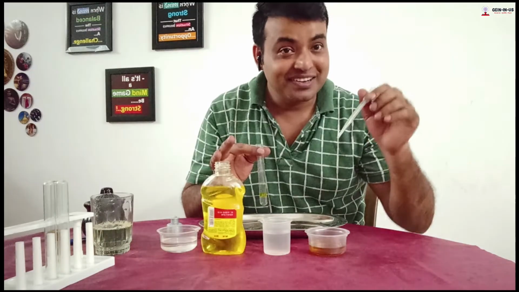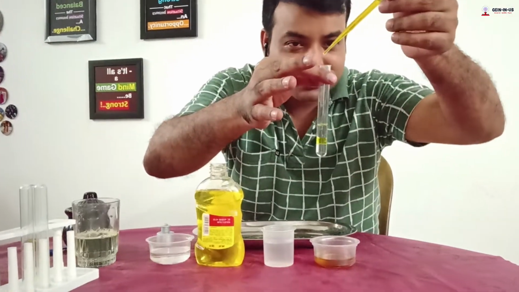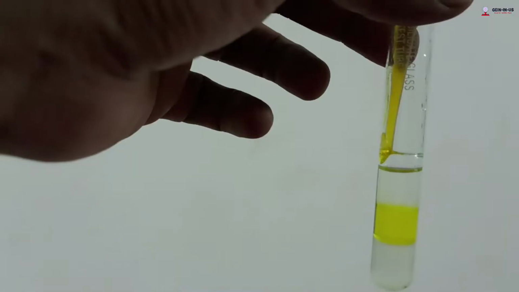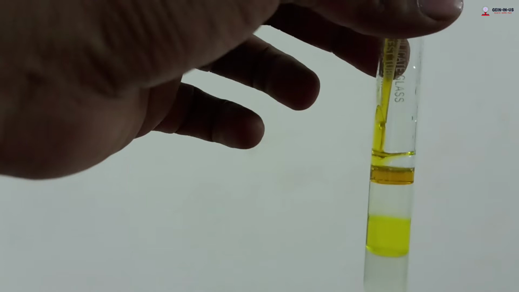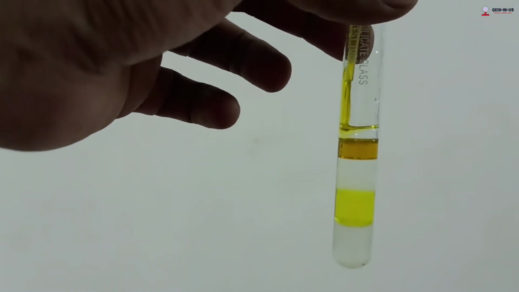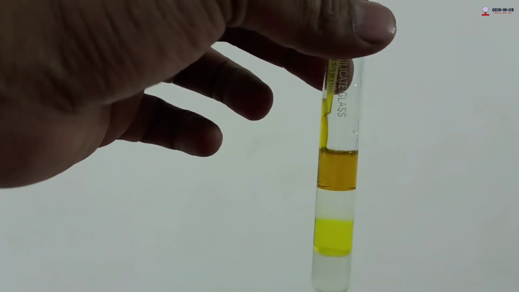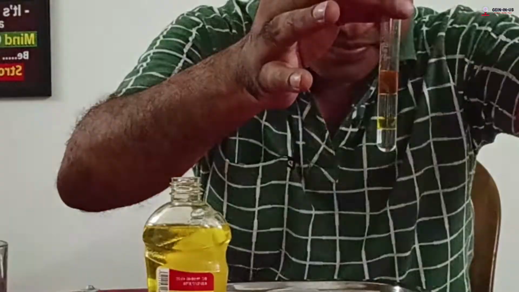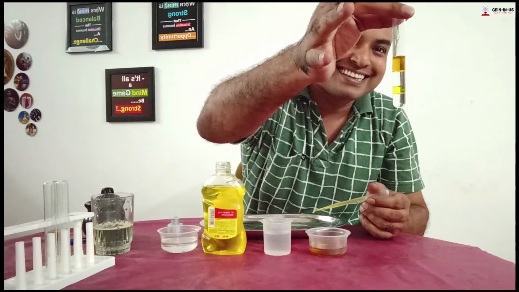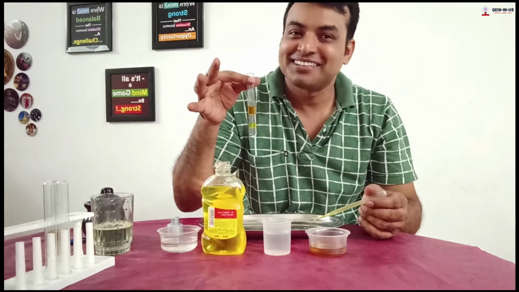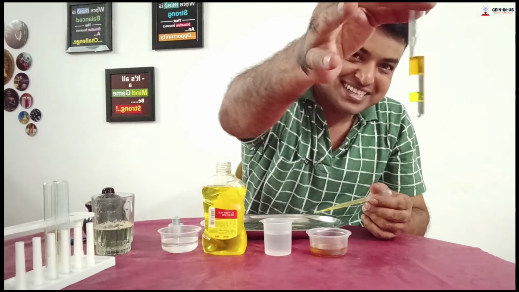Next, we'll go for the oil and slowly we'll put it inside. And see, the oil also didn't go down as the density of the oil is less than water. So this way we can make a density column of different liquids with different densities.